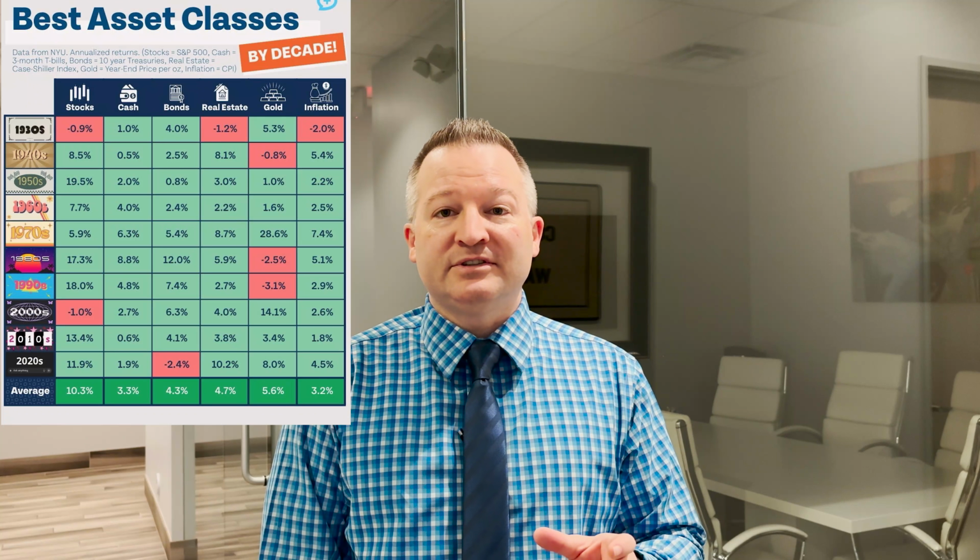What you will see is, yes, stocks have been the dominant performer, but there have been decades in which gold was a better performer or real estate was a better performer. Now, it's important to note this is by decade, not by year. Certainly, if you bought real estate in the early 2000s and sold out in 2007, you would have made a lot of money. If you held it to the end of the decade, you would have lost a lot of money. The same can be true of other more unique or special situation investments.